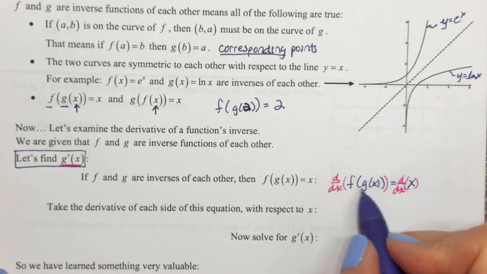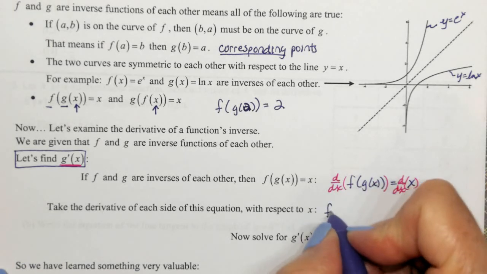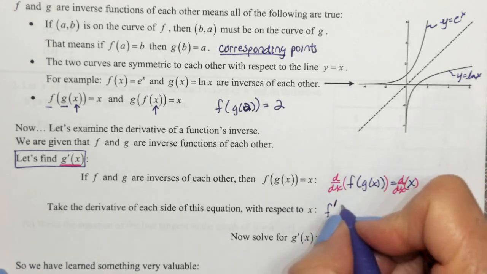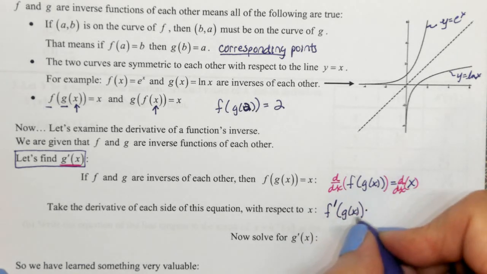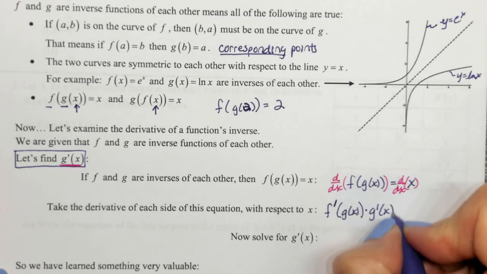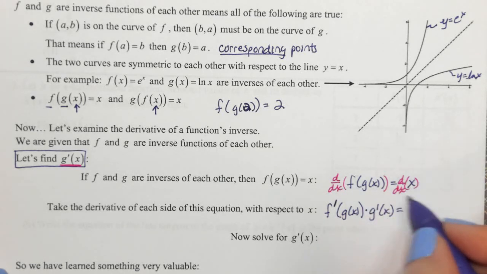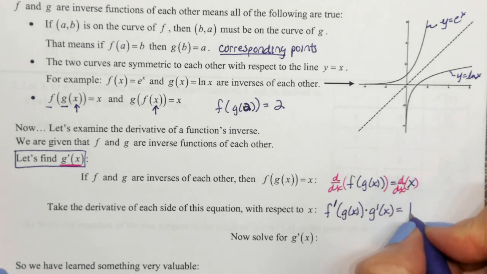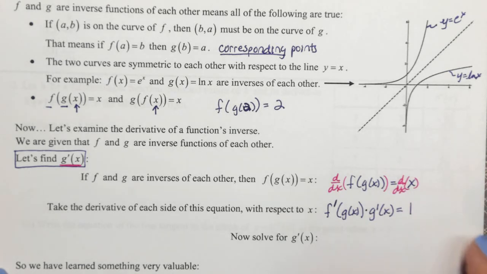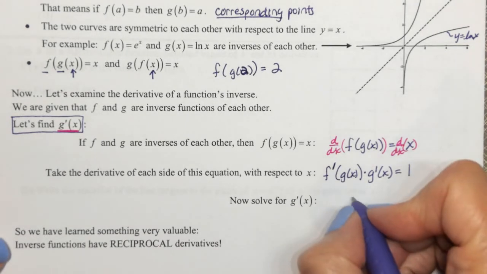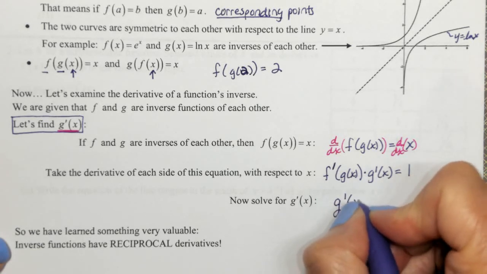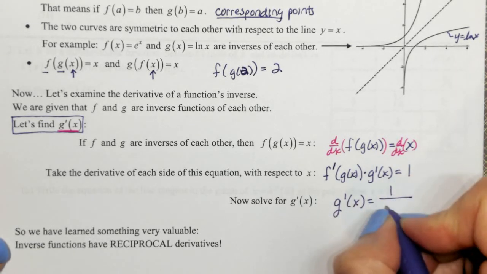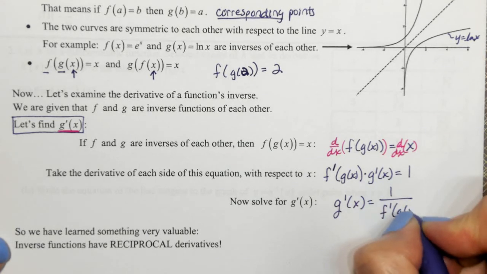And we know how to take the derivative of an inverse function. It's using the chain rule. Take the derivative of the outside, F, keep your inside the same, and then multiply by the derivative of your inside, G prime of X. And the derivative with respect to X of X is just 1. Now solving for G prime of X, we're just going to divide both sides by F prime of G of X, and we get G prime of X is 1 over F prime of G of X.